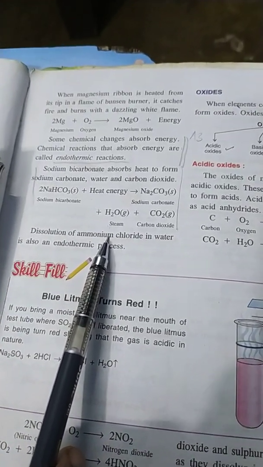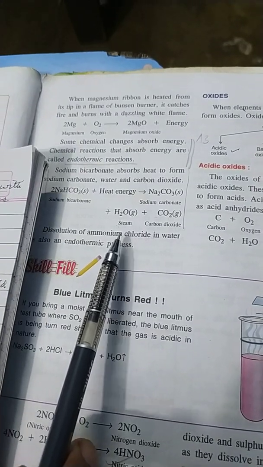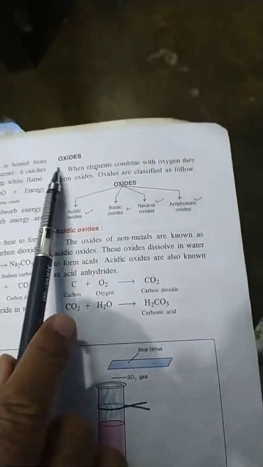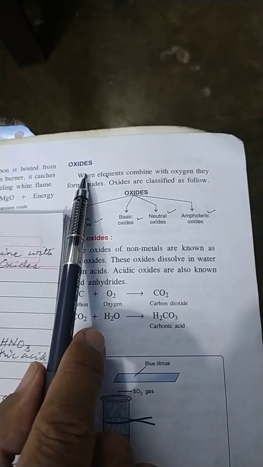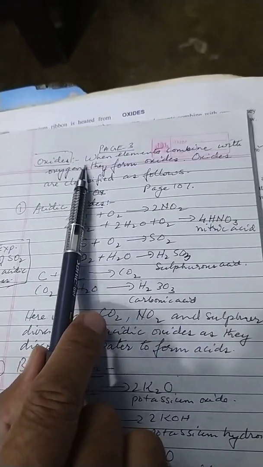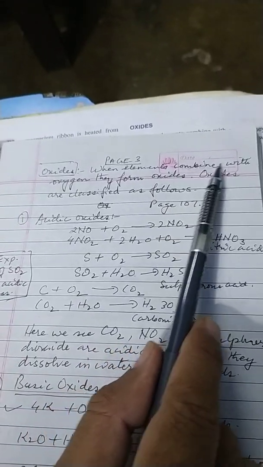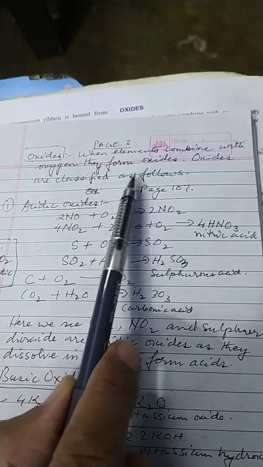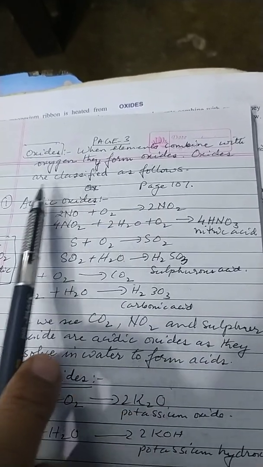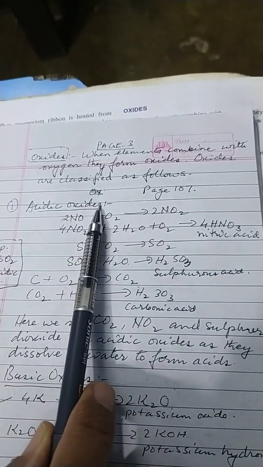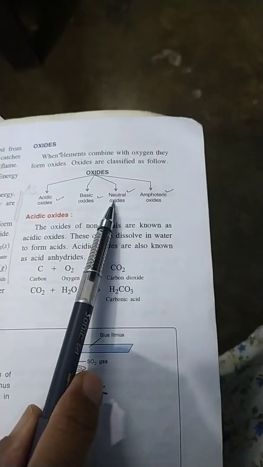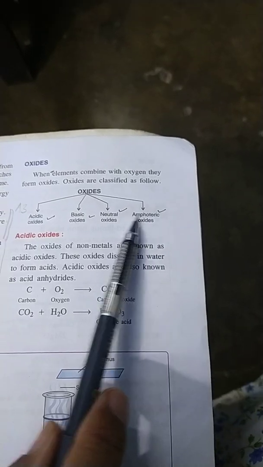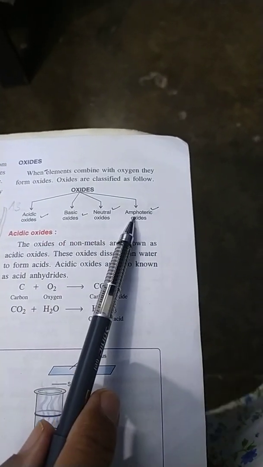Then we see that there are various kinds of oxides that are important, and these oxides are of four types. When elements combine with oxygen, they form oxides. Oxides are classified as follows: acidic oxides, basic oxides, neutral oxides, and amphoteric oxides. There are four kinds of oxides.